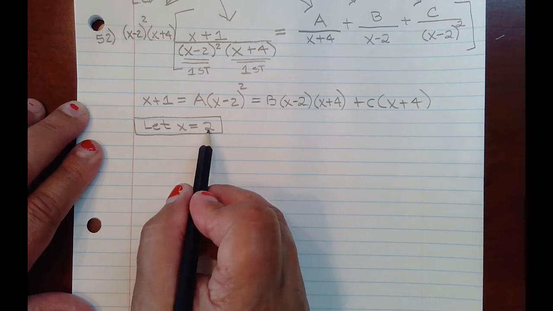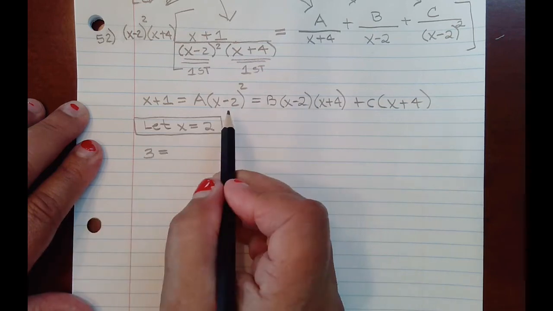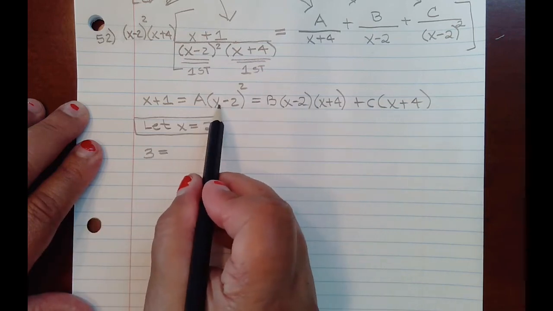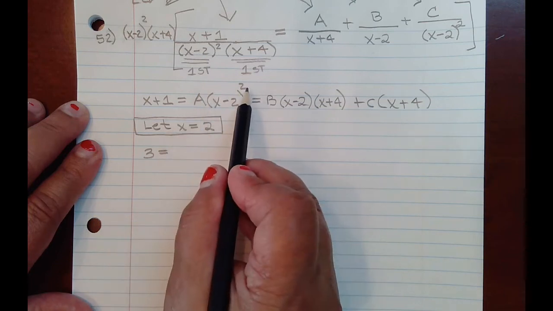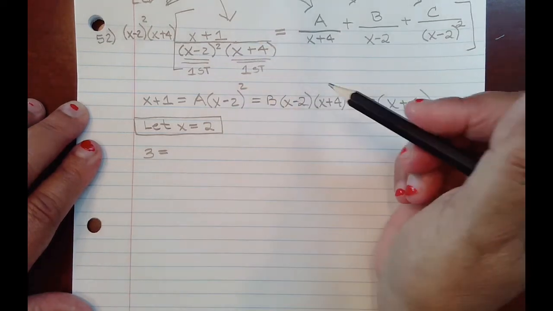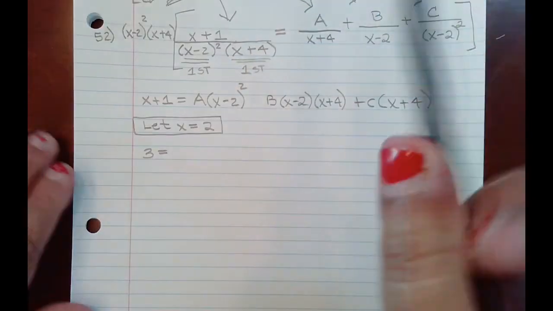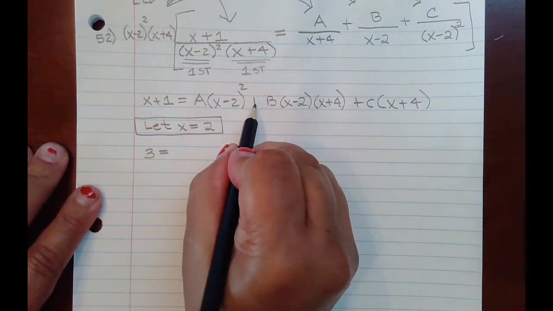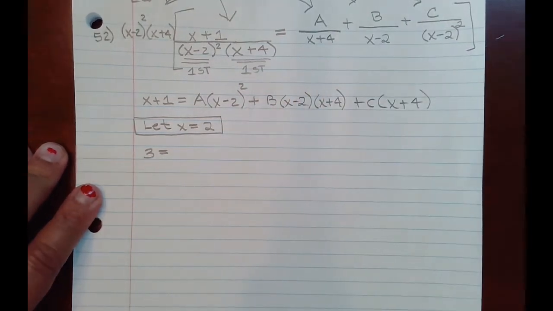If I let x be 2 right here, 2 plus 1 is 3. If I come over to the right-hand side and put a 2 in here, that would zero out this term, thus getting rid of the entire first expression. Whoops, I have too many equal signs. This should have been a plus sign in front of that b expression.